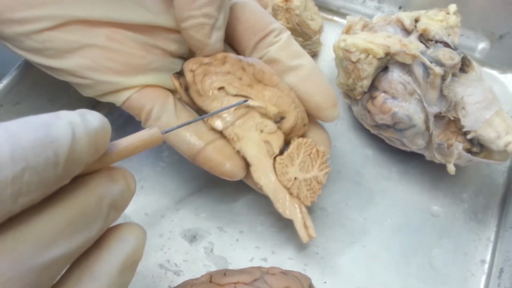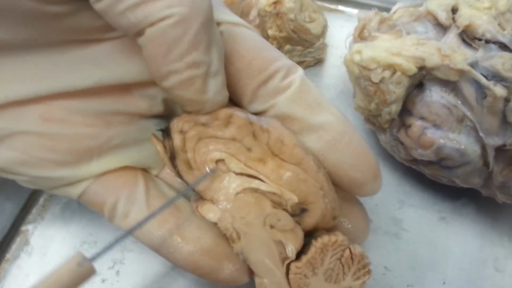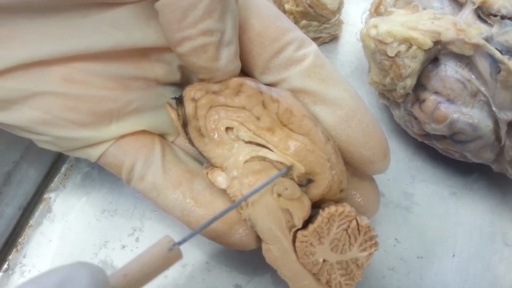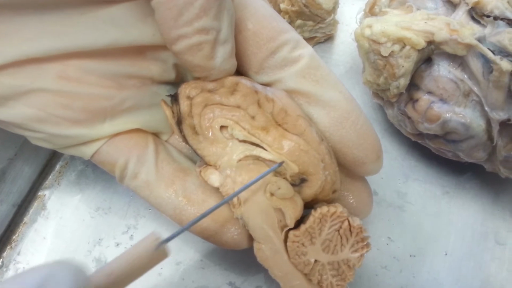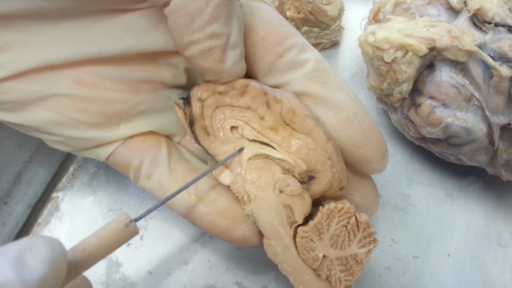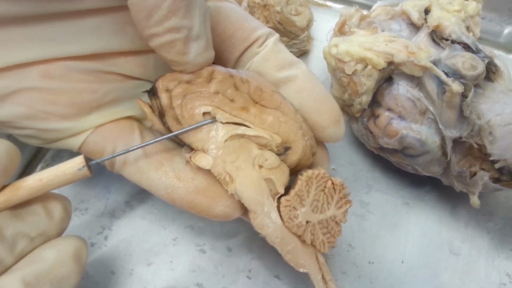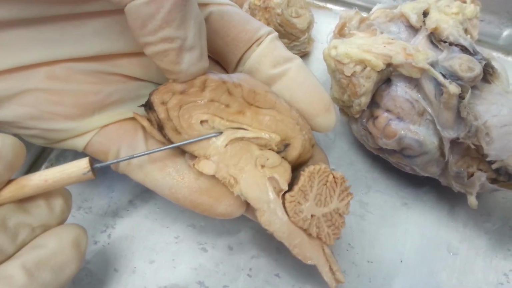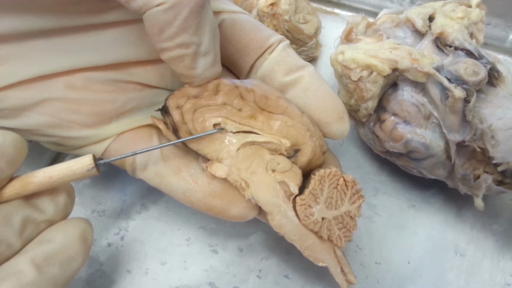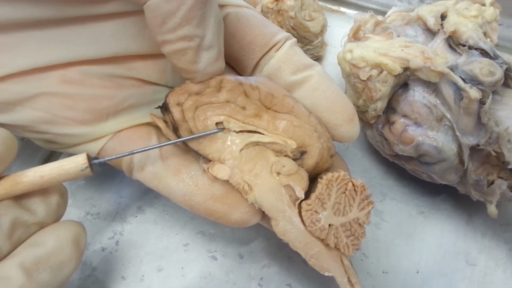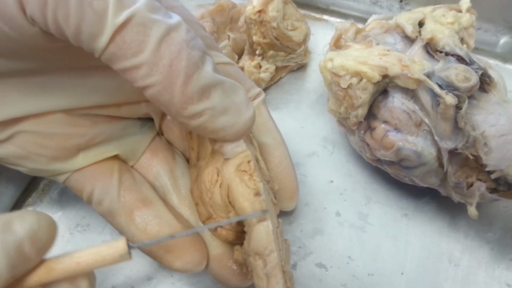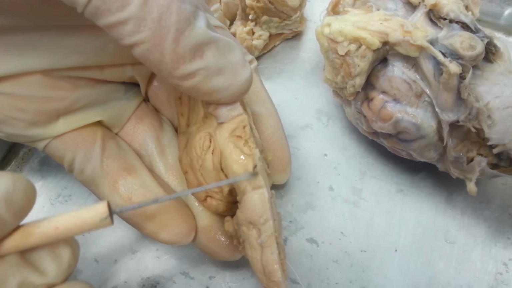Okay, going back to the corpus callosum, you have different structures within it. On the anterior portion, you have the genu, and on the posterior region, you have the splenium. Underneath those is the fornix. Then you have a structure that separates, one on the right, one on the left, called the septum pellucidum. You can see part of it is still there, but most of it has been removed. The cerebral peduncle is below the mammillary body. Mammillary body, this is the cerebral peduncle.